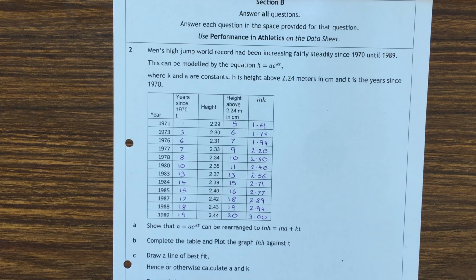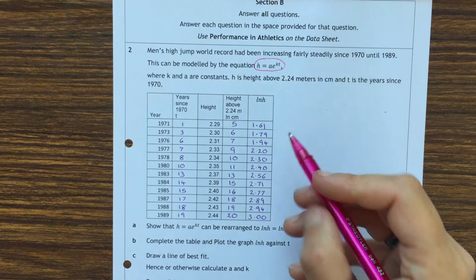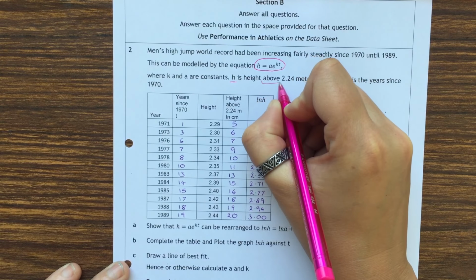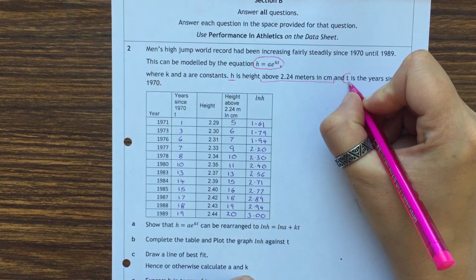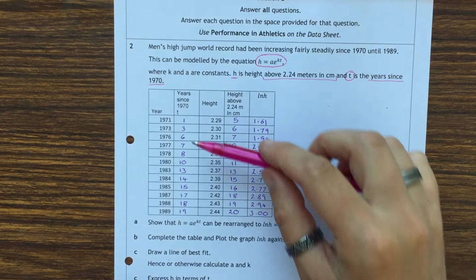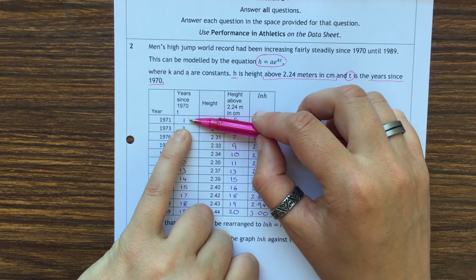Okay, so version 2, question 2. We're looking at a men's high jump world record. We are told that it's got an exponential model. Important things: h is height above that in centimetres, and t is years since 1970. So years since 1970, 1971 take off 1970, we get 1.